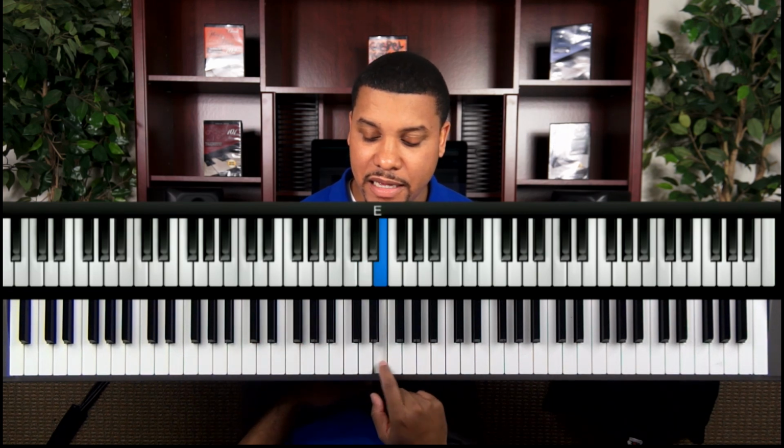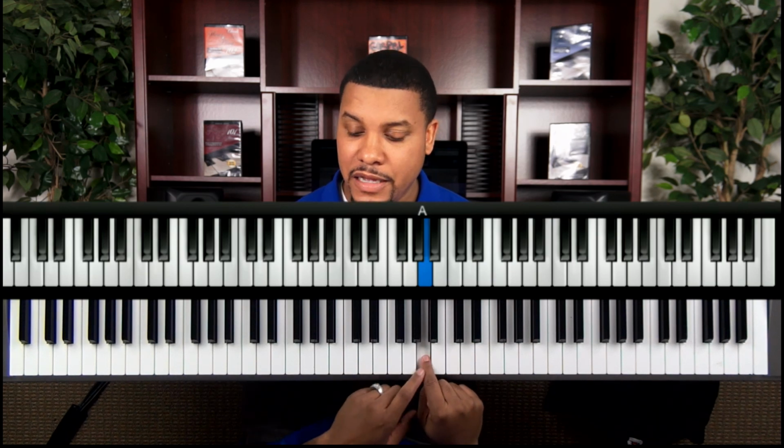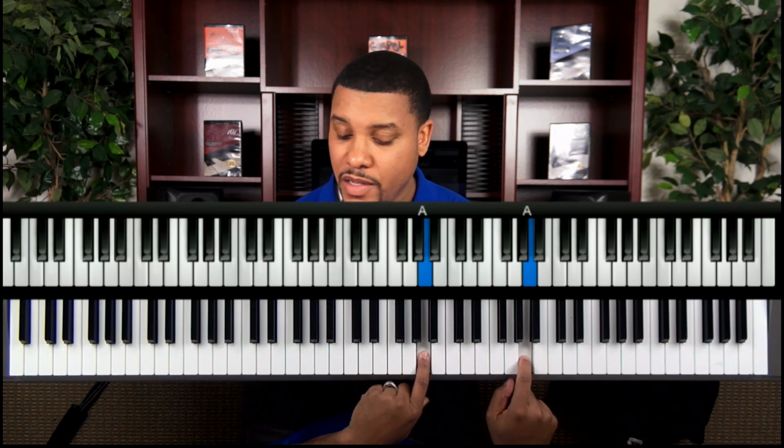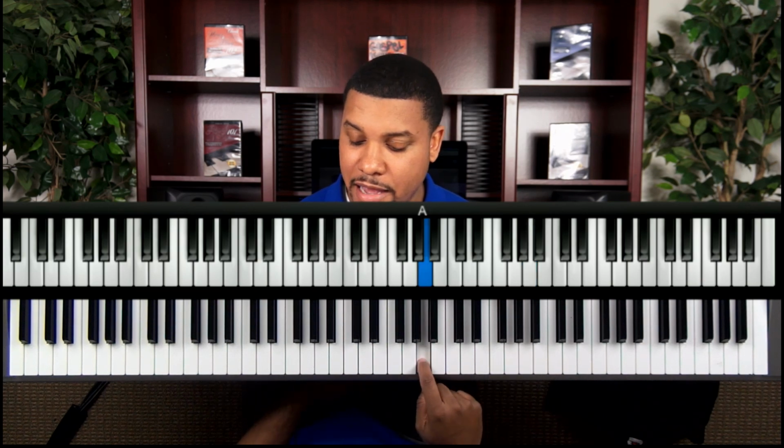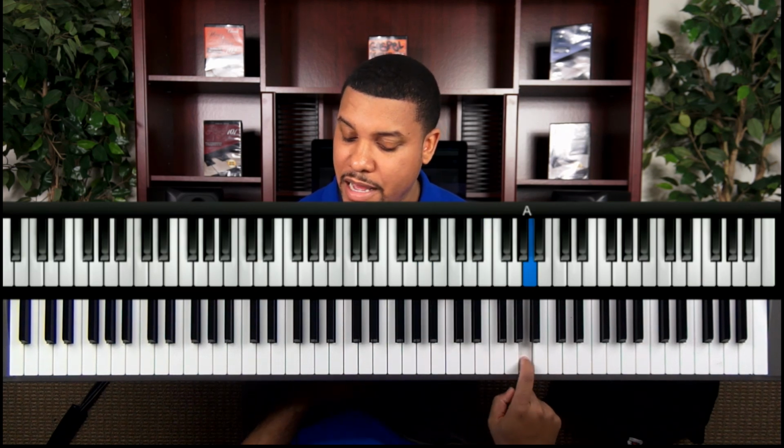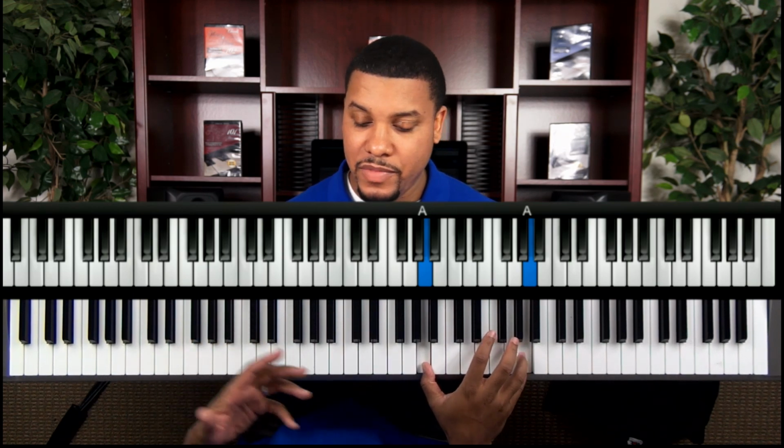So C, D, E, F, G, A, right? That's the sixth tone. So basically the A minor scale is all the same notes, just starting from A to A. So we have A, B, C, D, E, F, G, A. So it's all the same notes. So that's why they're related. A is the relative minor of C. They share the same tones.